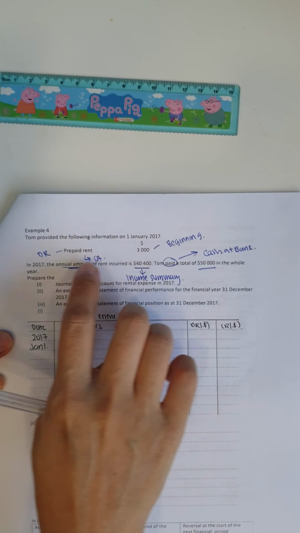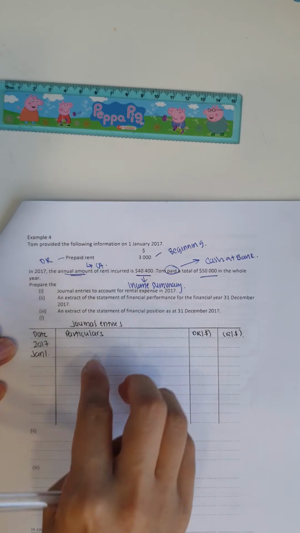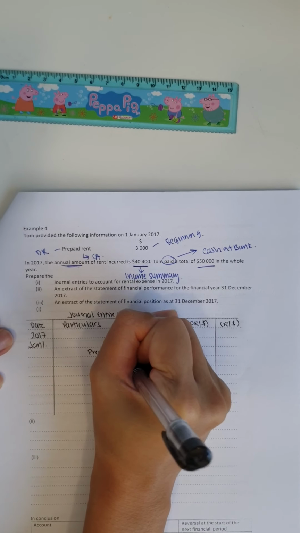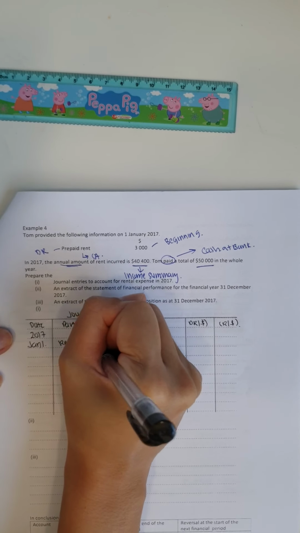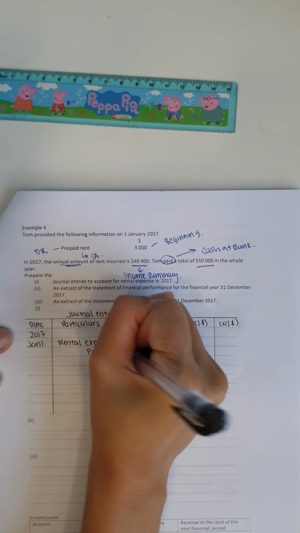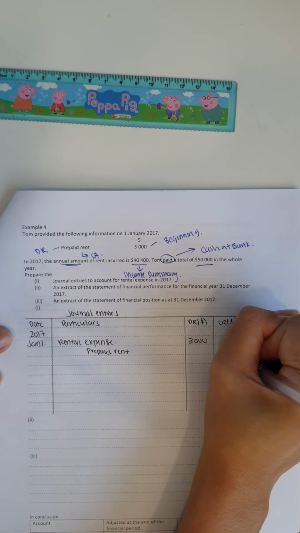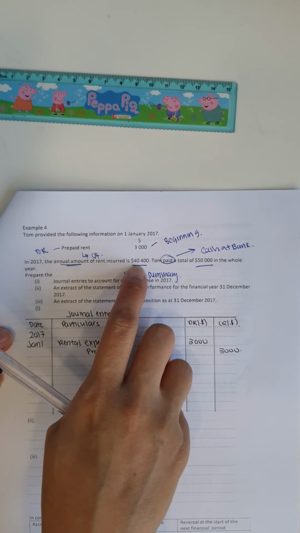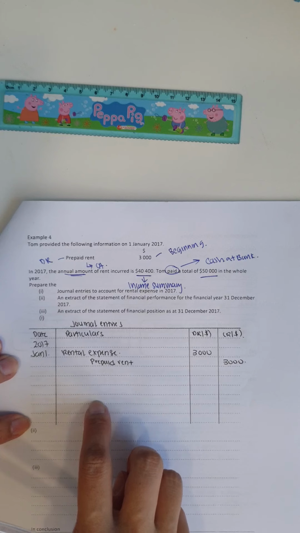Start from 2017, January 1st. This is my beginning. It's a debit. Beginning, I always need to flip. So if it's a debit, I need to credit this: prepaid rent. Debit rental expense, credit prepaid rent, 3,000. The annual amount incurred is 40,400.